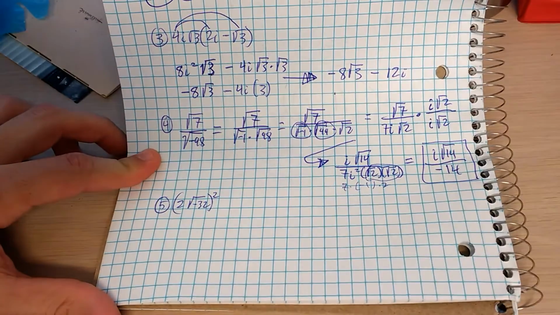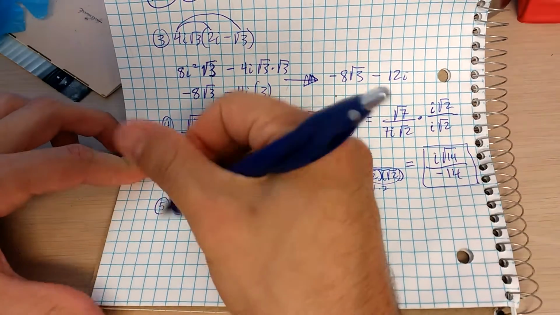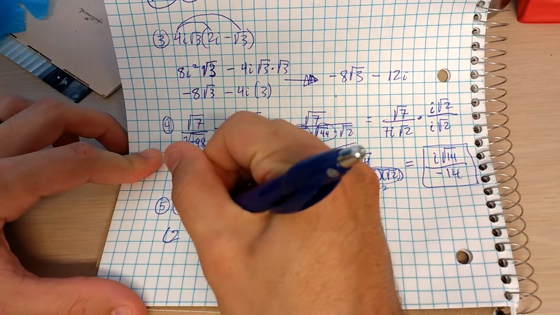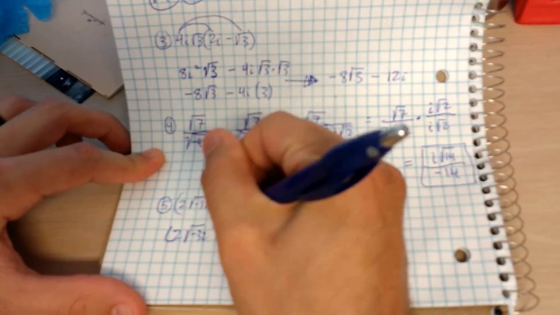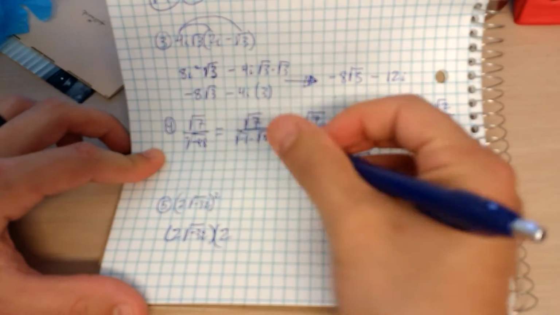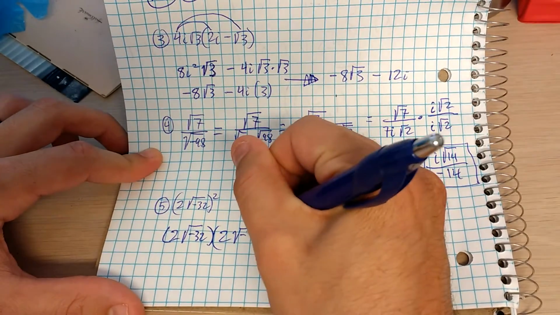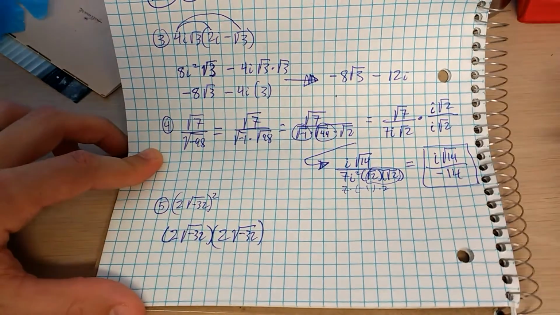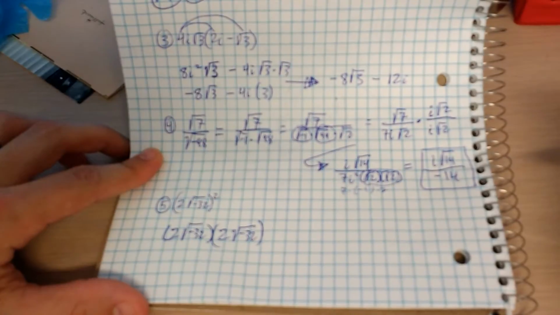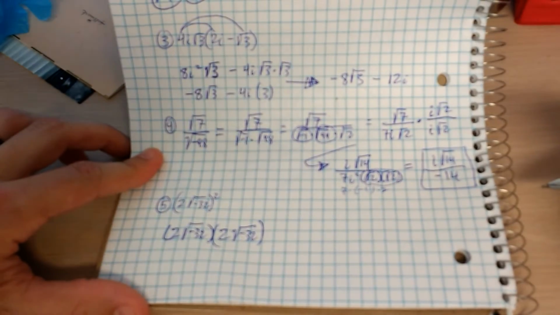It's just a simple squared problem. What does it mean to square something? It means write it twice and multiply. So I can do this one really quickly. You could spend some time breaking the square root of negative 32 down, but I think that would be in vain. Or not in vain, it would just take you too long.